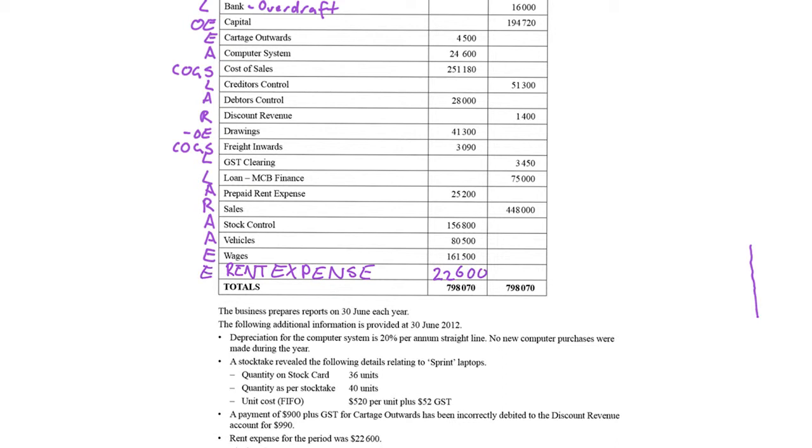And then up here, I might just remind myself to take away the $22,600 when I'm preparing my balance sheet. You can do this with other items, but that's just one example that is available in this particular trial balance.